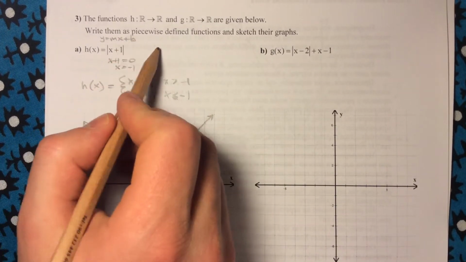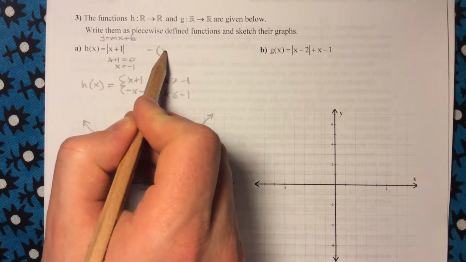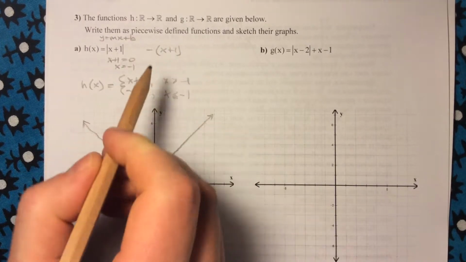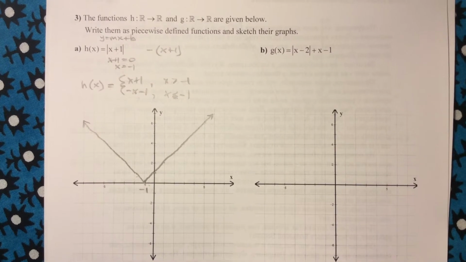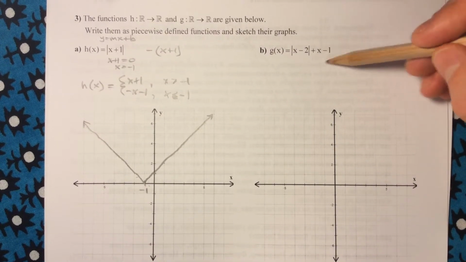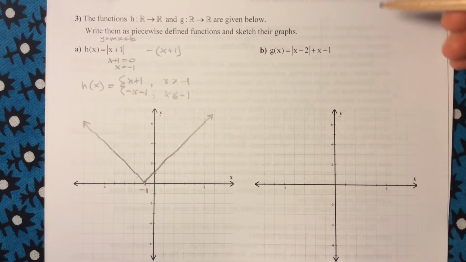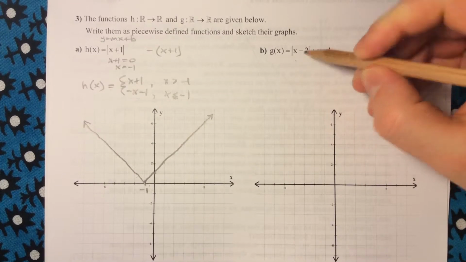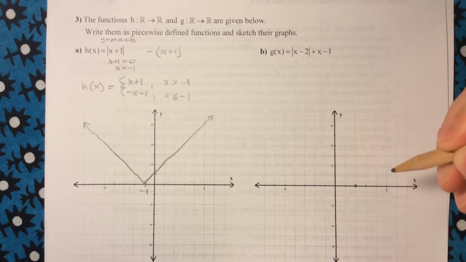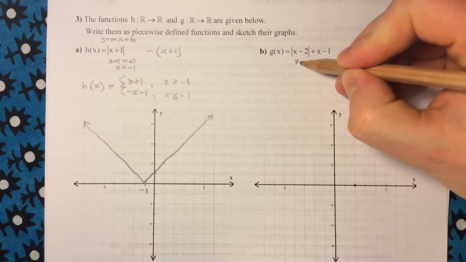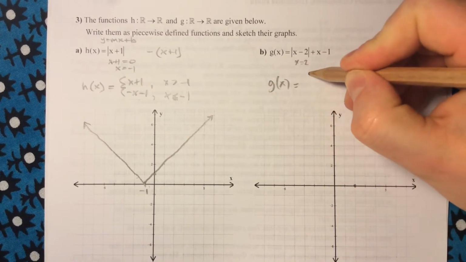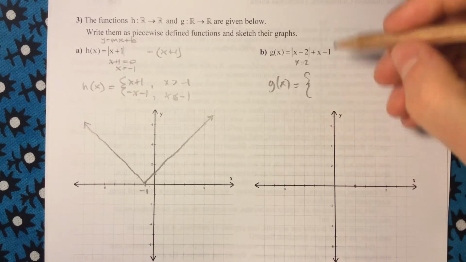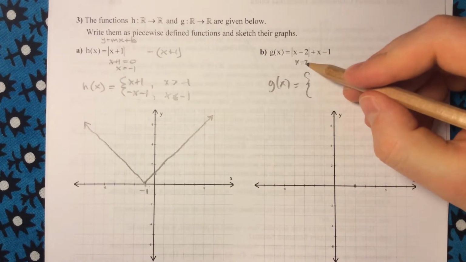Another way you could think about this is you have the minus value of x plus 1 for this second function here. So if we look across here, the difference is we now have some extra terms outside the absolute value. So again, we can see here that the breaking point would be this time at x equals 2. So when we write g(x), we'll have two different functions here. x equals 2 is going to be important.